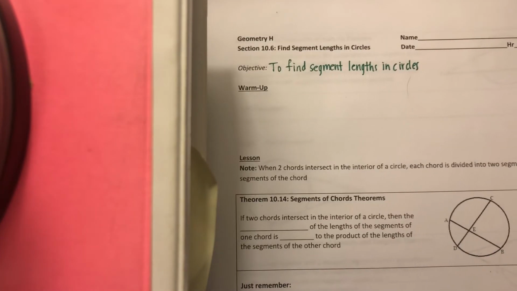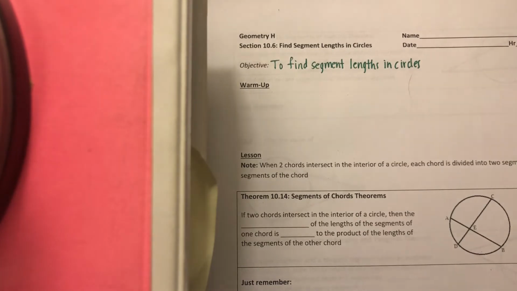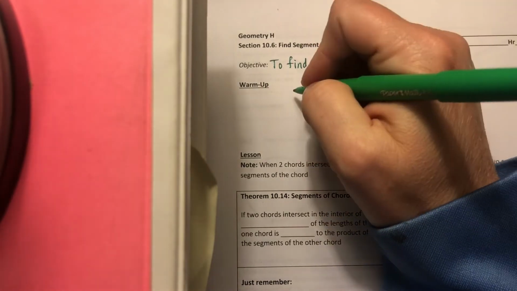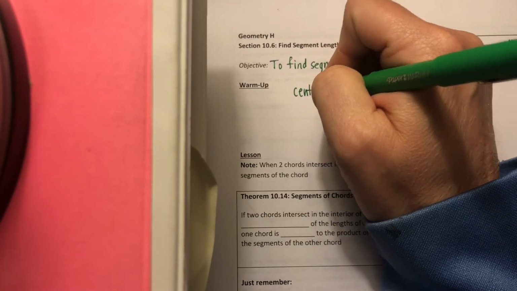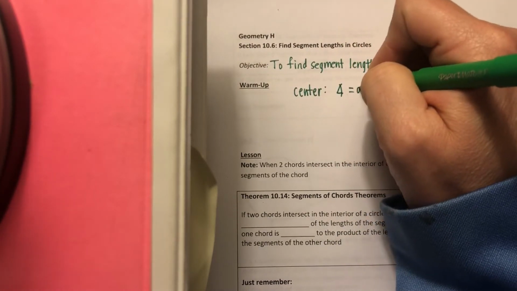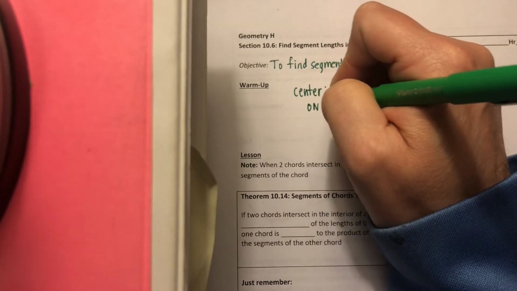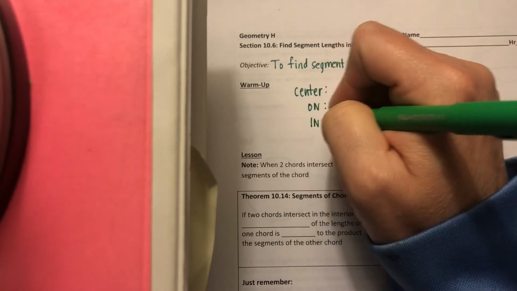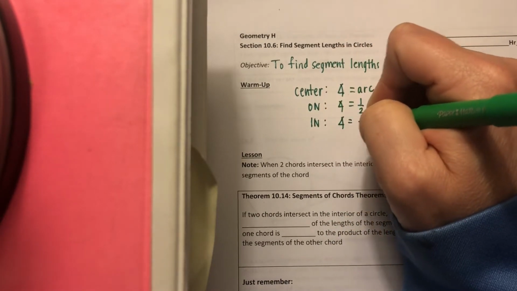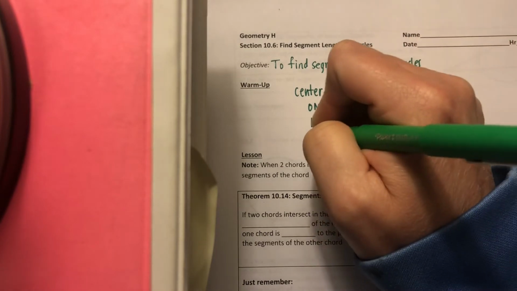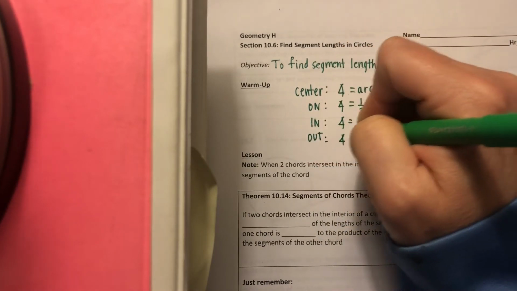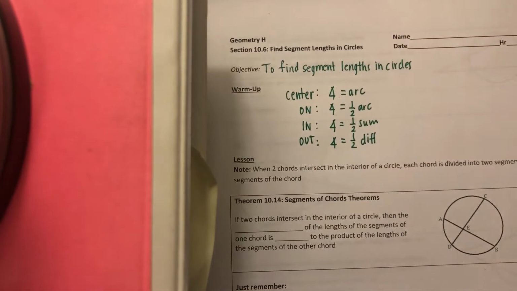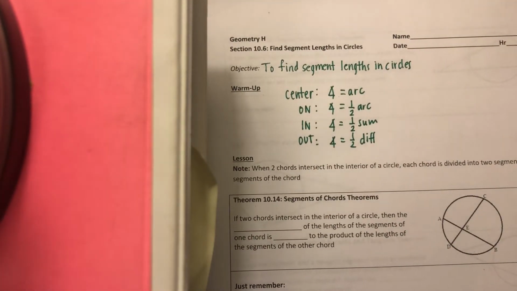You guys know we just finished up angles, and there were 4 rules for that. If the vertex is at the center, then the angle is equal to the arc. If it's on the circle, then the angle is half the arc. If it's in the circle, then the angle is half the sum. And if it's outside of the circle, then the angle is half the difference. So these are your angle rules that you want to really store in your head, okay?